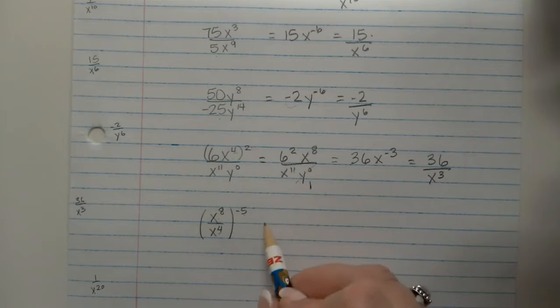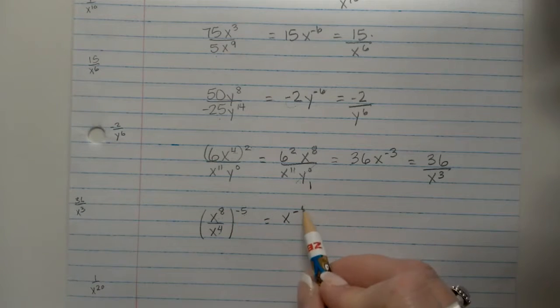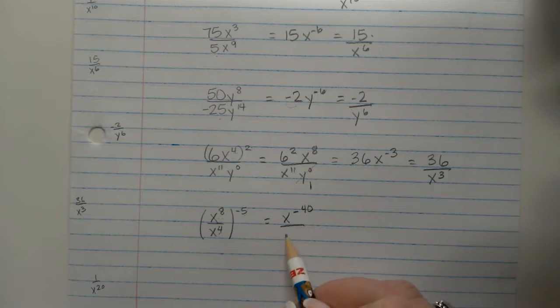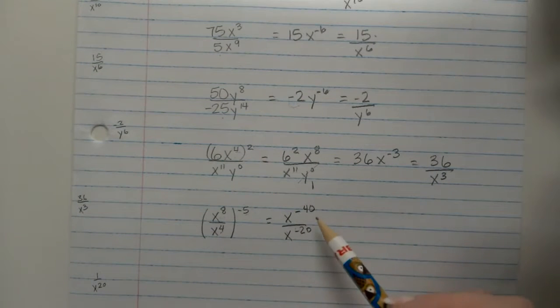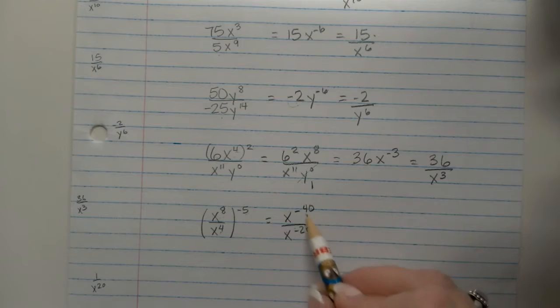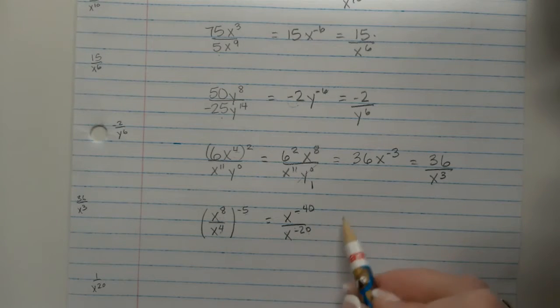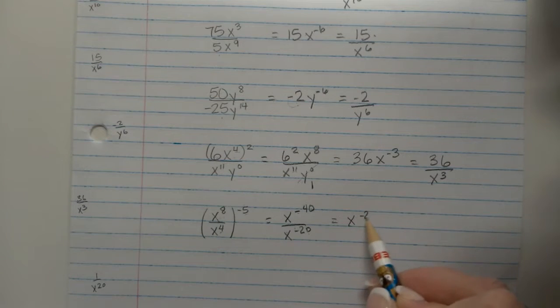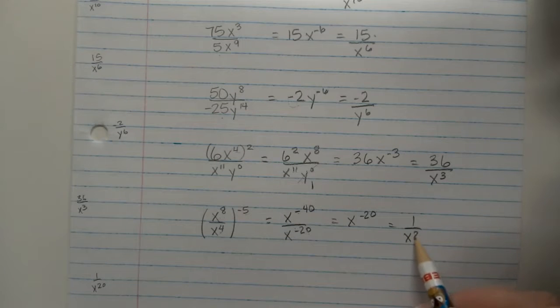Each of these are raised to the same power. So 8 times negative 5 is negative 40. And 4 times negative 5 is negative 20. All right. We can do it this way. I'll show you another way too. But anyway, so negative 40 minus a negative 20 is the same thing as negative 40 plus 20. So we get negative 20 as our leftover. And so then it's 1 over x to the 20th.